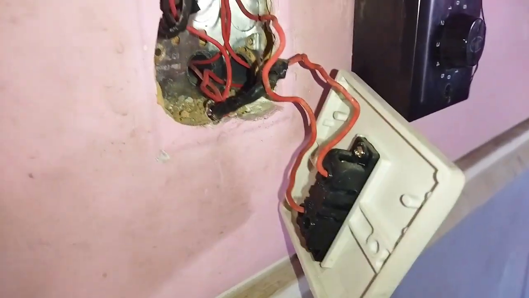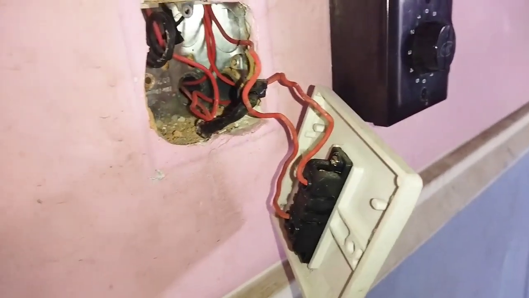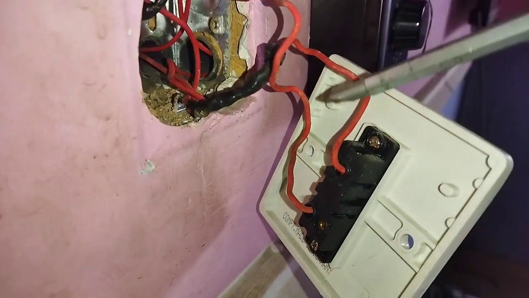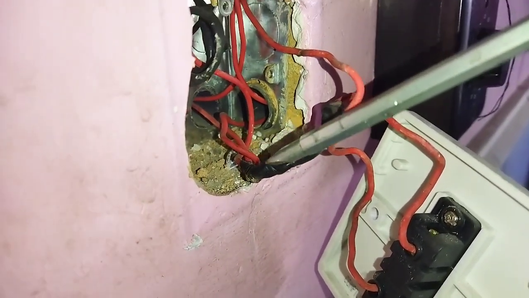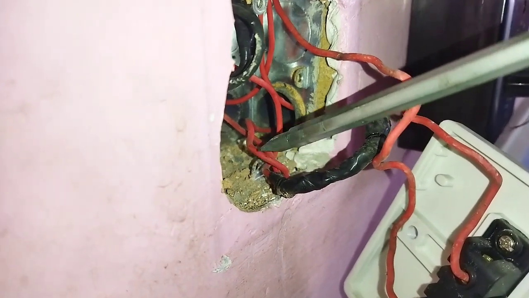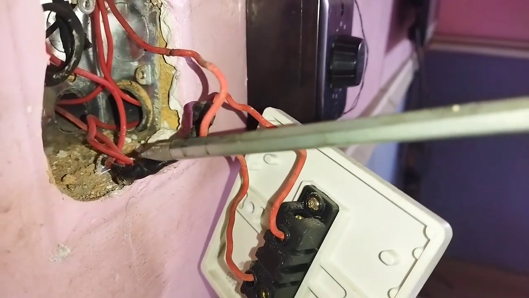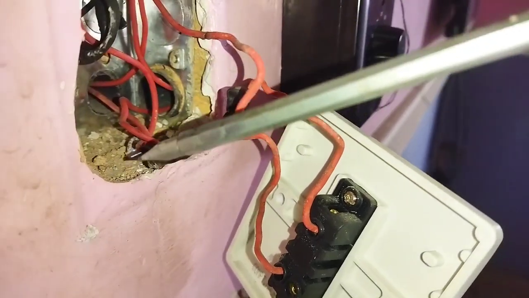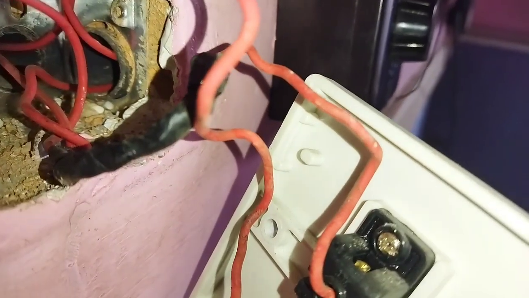Just like I explained earlier, a switch can supply another switch. You may not always need to run from the DB to every switch. A switch can pick the hotline from another switch, and this is what has happened here. So this is the hotline to this switch, and if we check this hotline, there is a joining here. This joining went to supply this fan regulator from this common wire carrying the current from the distribution board. It has supplied this switch. Then from here, other switches picked. So the first place that picked from here is this fan regulator.